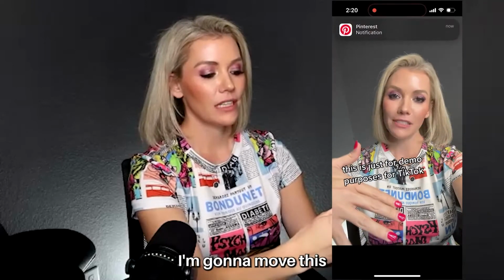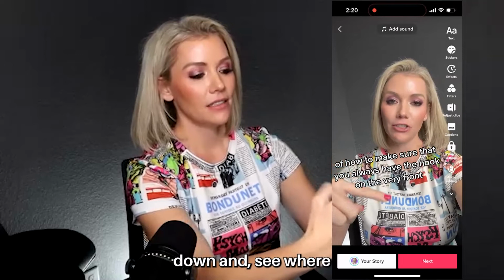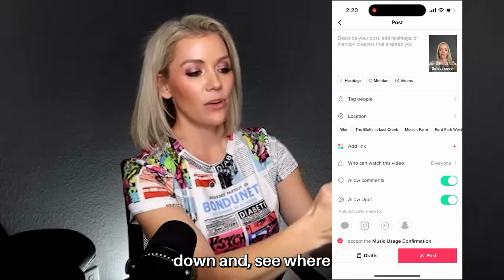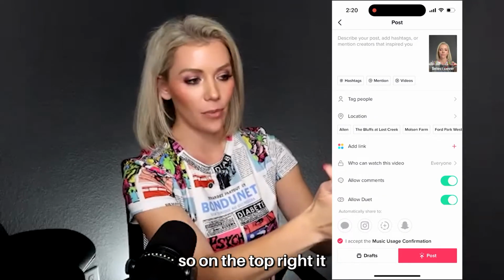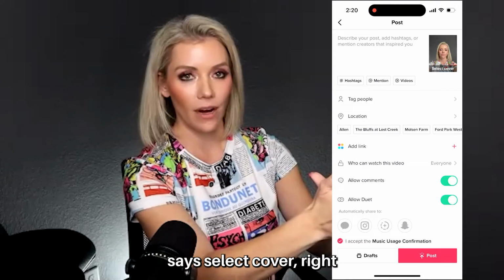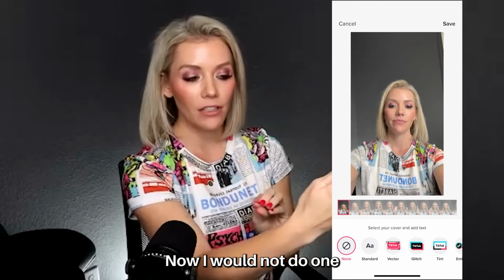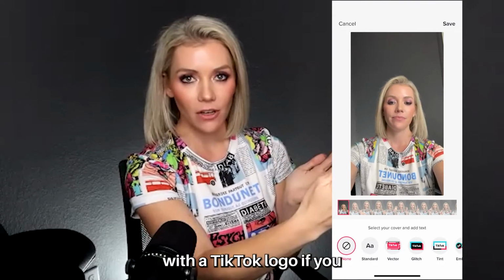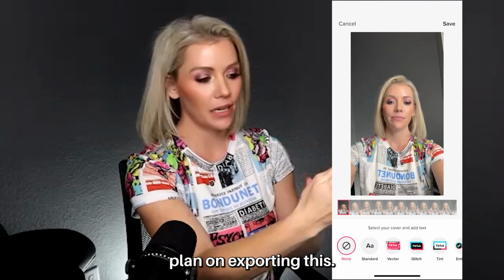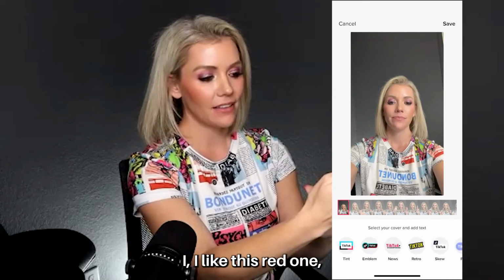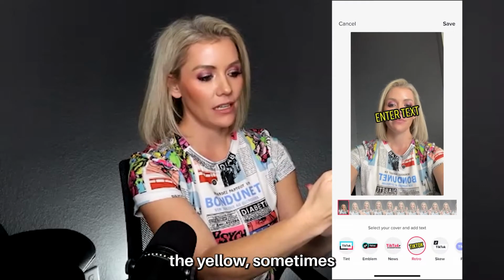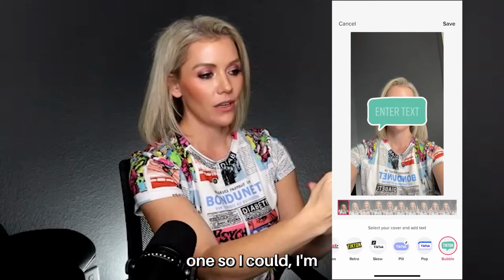I'm going to move this down. And see where it says select cover? On the top right, it says select cover right underneath my face. I'm going to hit that. And now at the very bottom, I would not do one with the TikTok logo if you plan on exporting this, but let's just say I like this red one usually. Sometimes I do the yellow. Sometimes I do this comment one.